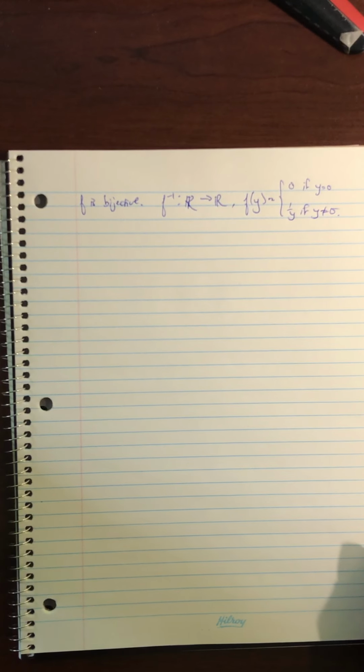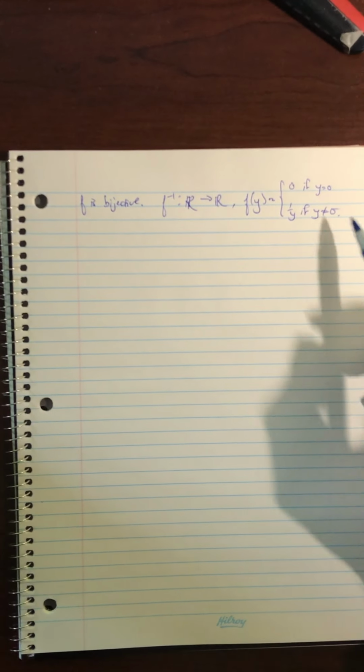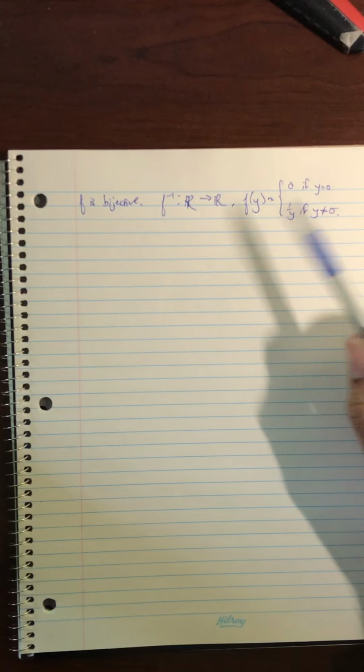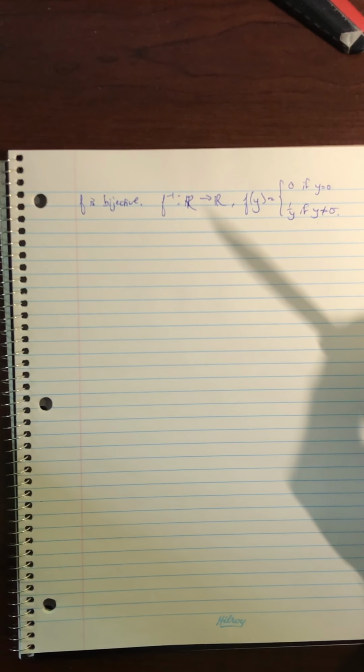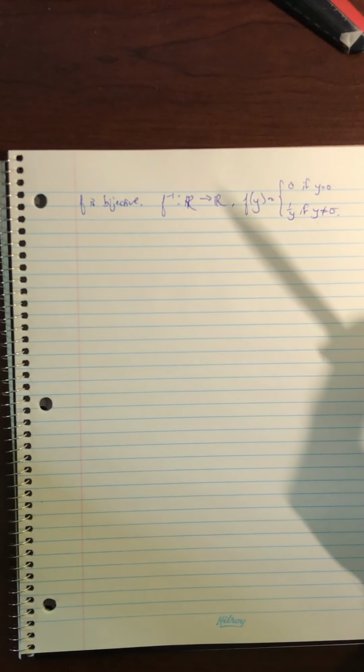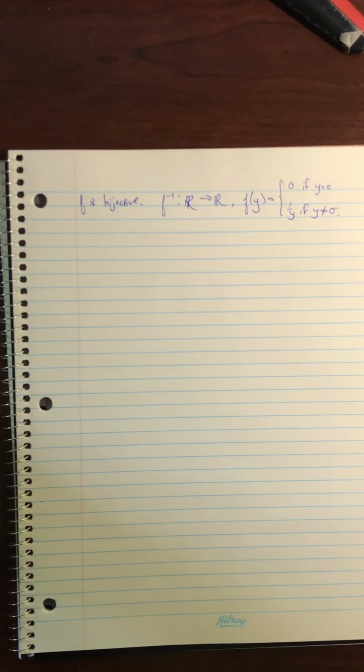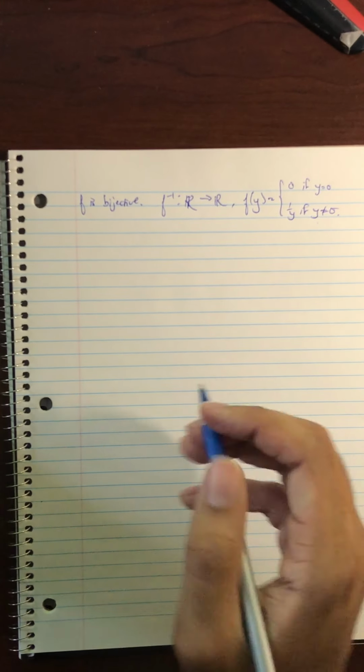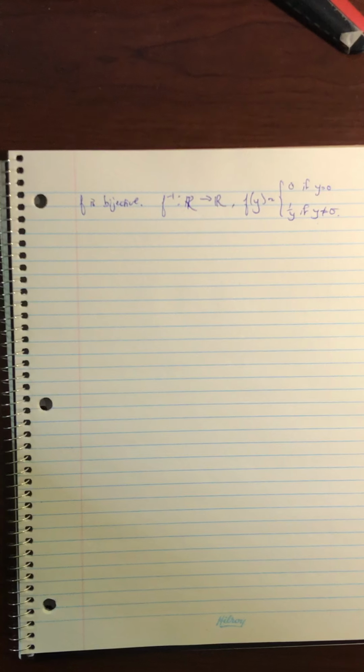Okay. Now you'll note that the inverse is actually the same as the function, right? These are called involutions. You might see them again. You might not. I don't know. Okay. Let's move on here.